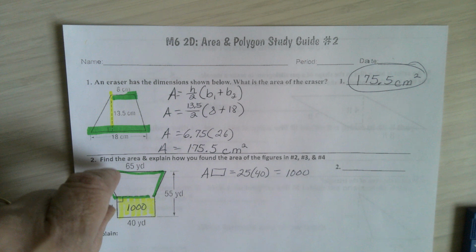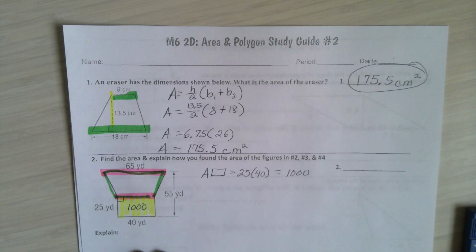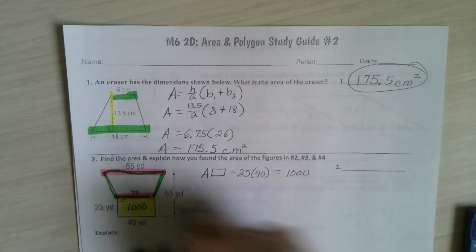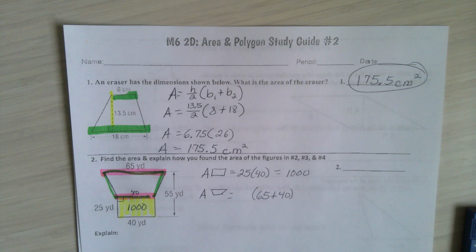This shape. Okay. My parallel sides are 65 and 40. So these are my B1 and my B2. 65, and you know this is the same as that, so it's 40, right? Does everyone see how I got the 40? So now I'm finding the area of a trapezoid.